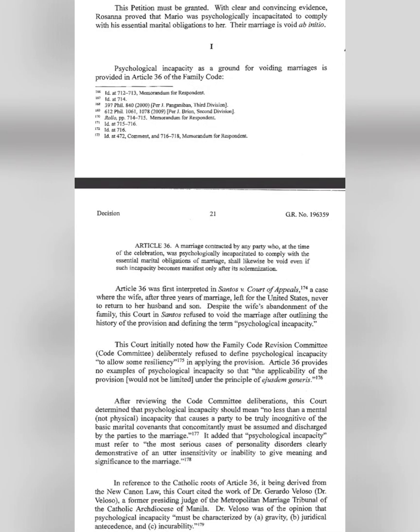Okay, so now let's focus our eyes on this page right here on your screen. As you can see, there is a Roman number, and that is what we call the head note number. Head note number.